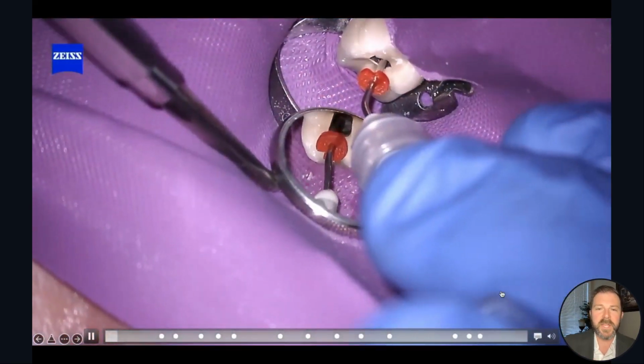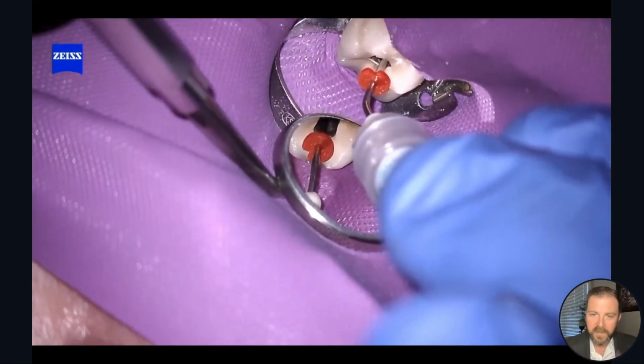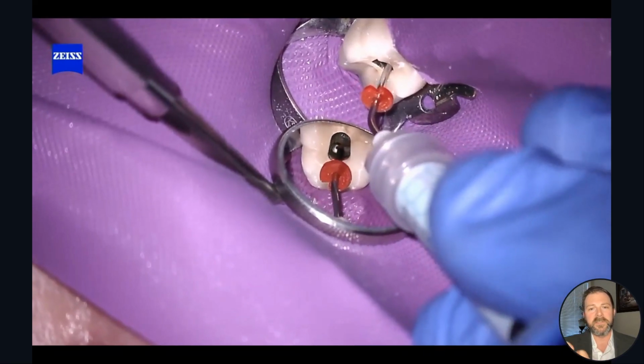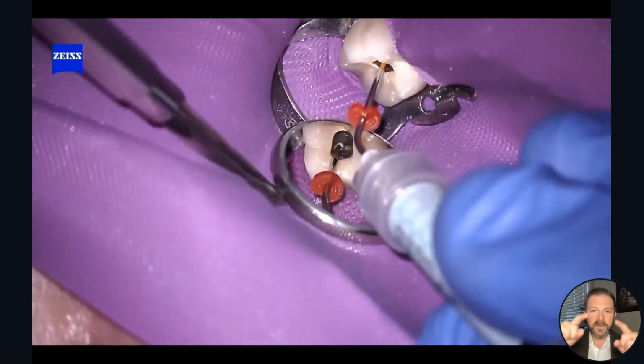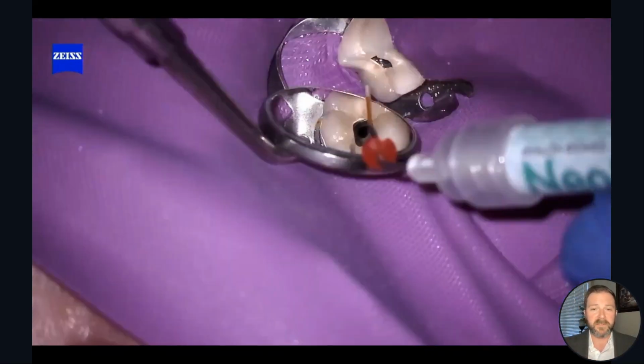Good. So here I'm injecting NeoSealer Flow into the buccal canals. So here's into MB, and what I want you to look at is the darkness, and all of a sudden you'll see the sealer start to flow. The good thing about this small cannula is that you can see the sealer all around it. It doesn't plug or take up the entire canal space.